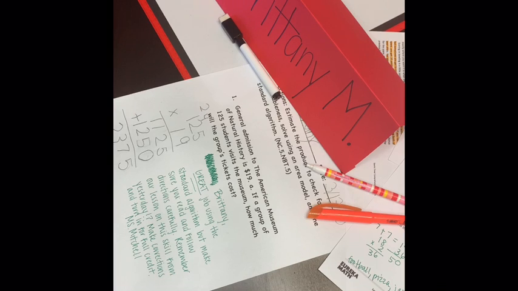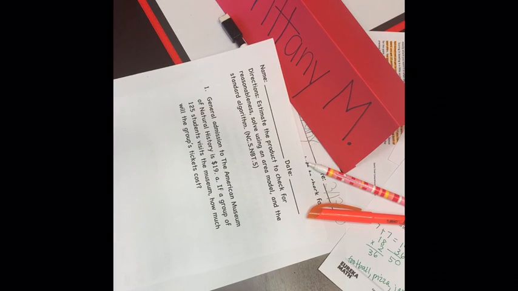Oh, Miss Mitchell, you did teach us that. I forgot. Can I have a new sheet of paper so I can solve it the right way? Thanks, Miss Mitchell.